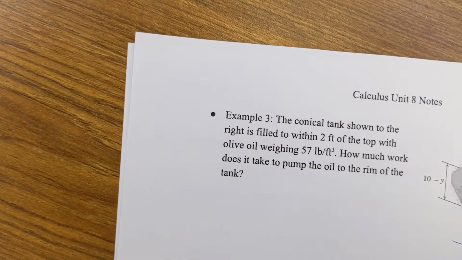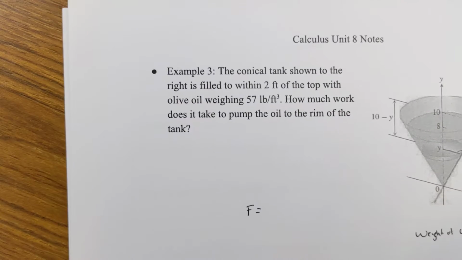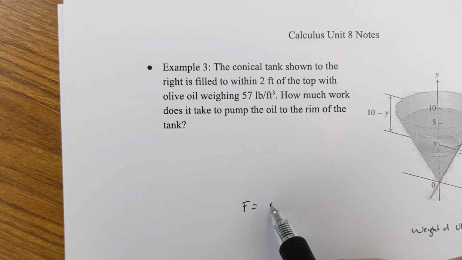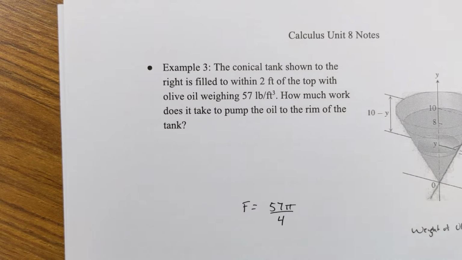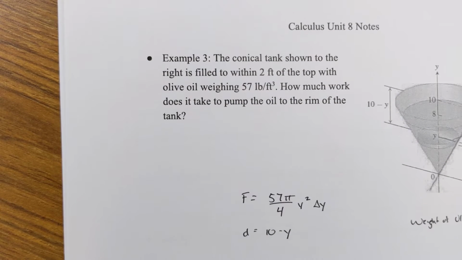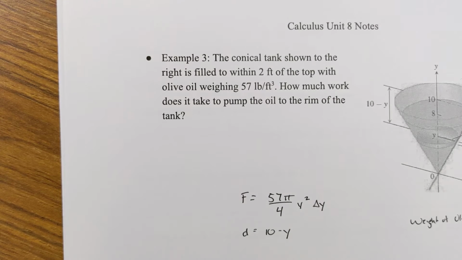So my force equation is the weight, 57 pi over 4 y squared delta y. The distance is 10 minus y.